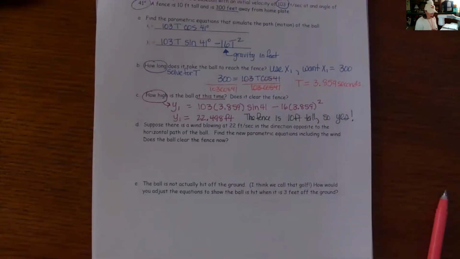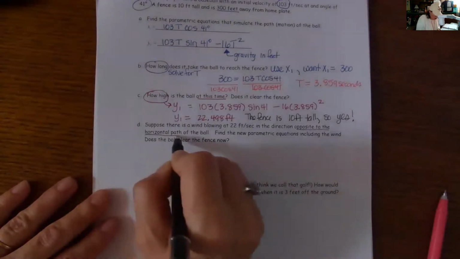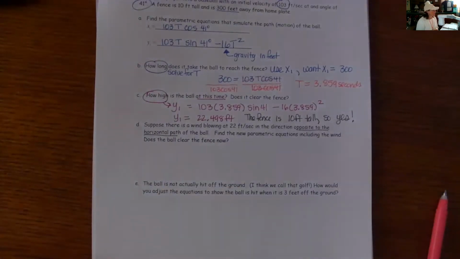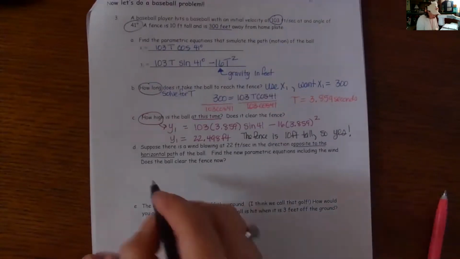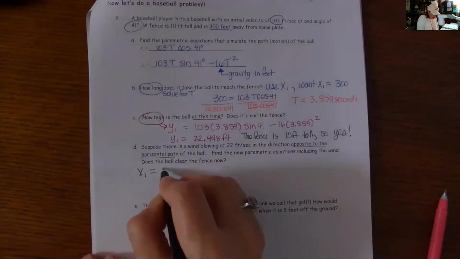Suppose there is a wind blowing at 22 feet per second in the direction opposite to the horizontal path of the ball. Find the new parametric equations, including the wind. Does the ball clear the fence now? I got a big question for you guys, a physics question. The wind is blowing opposite to the horizontal. Does the wind affect the y value? No, it only affects the x, right? So what is our new equation going to look like? Well, we've got the original.